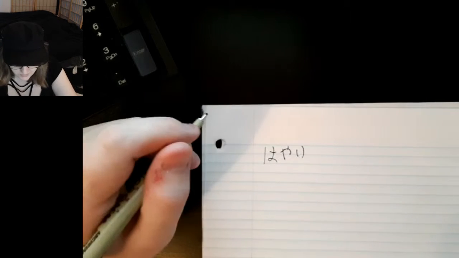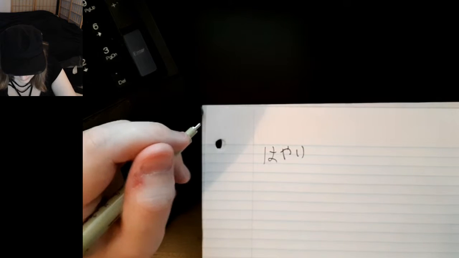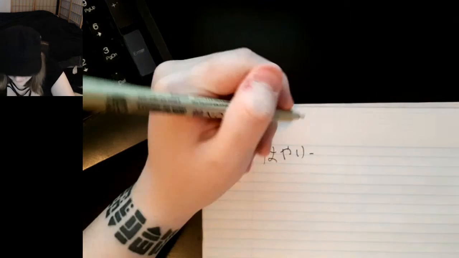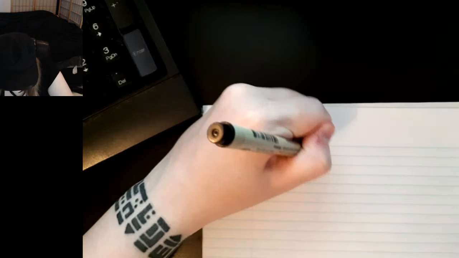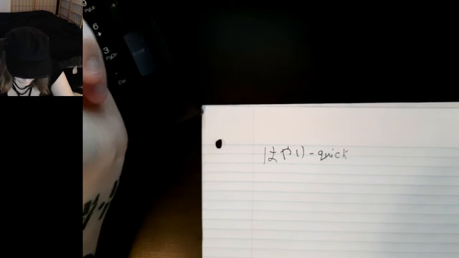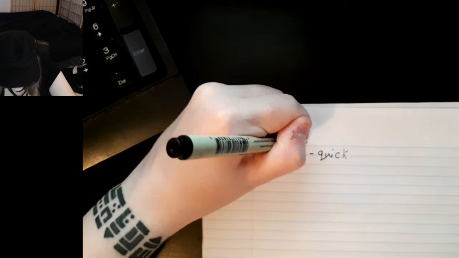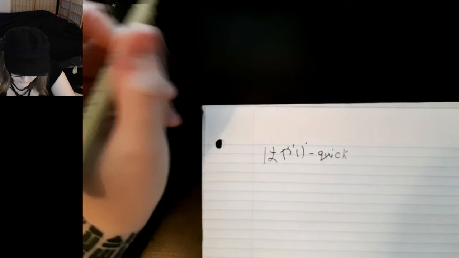Hayai means quick, when something is quick. Like, hayai desu, that was quick. Now, this is an adjective, which means it always ends with an i at the end.